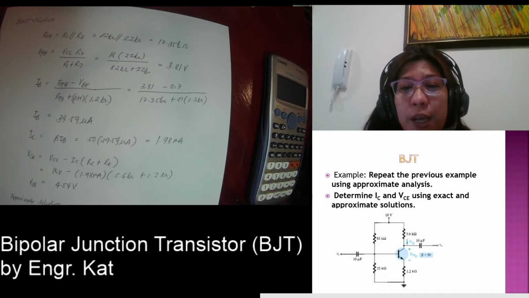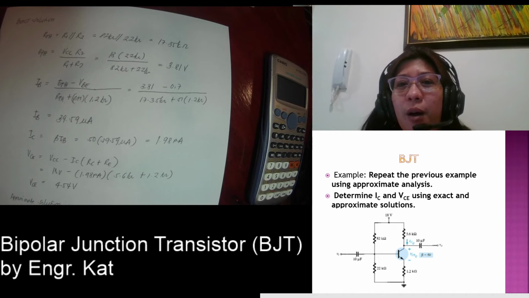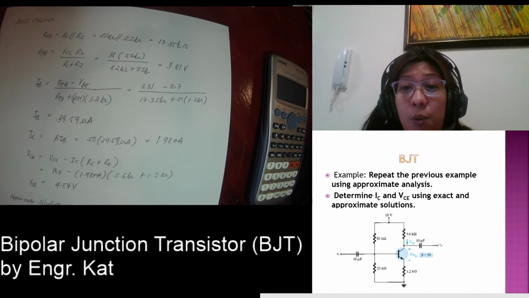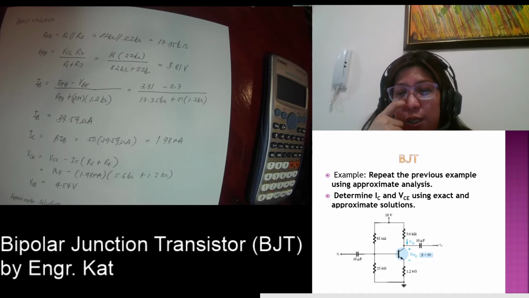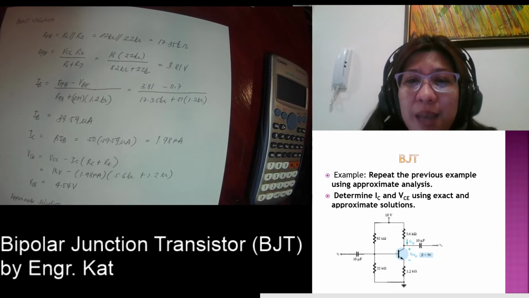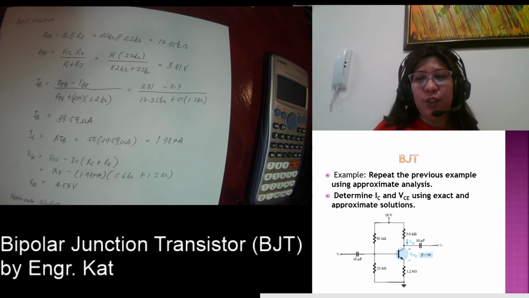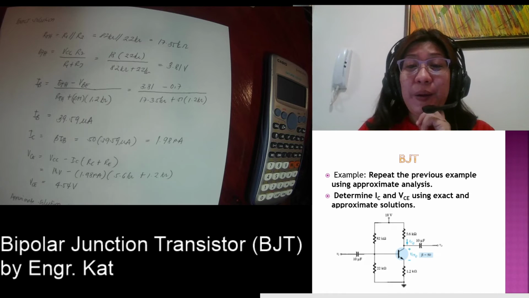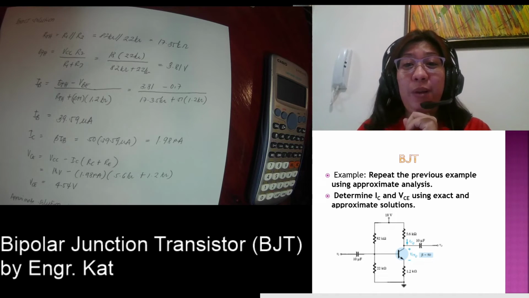So voltage divider configuration is still a common emitter configuration. Why? As you can see, the emitter terminal is still the one which is grounded. Okay, so the emitter terminal is the one which is shown both at the input side and at the output side. Okay, so are we going to stop here? Because it is already the most stable configuration.